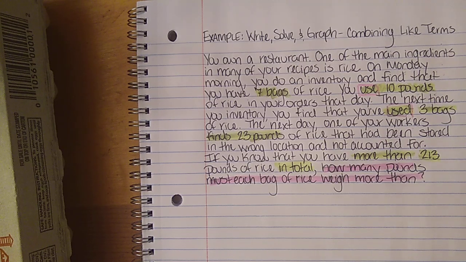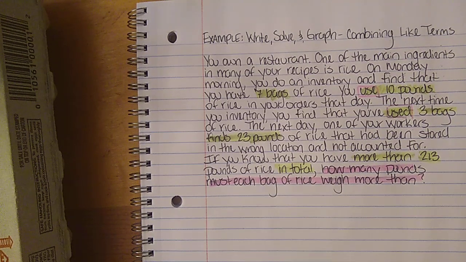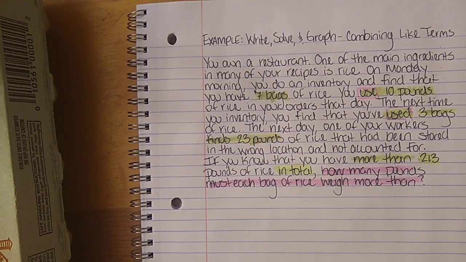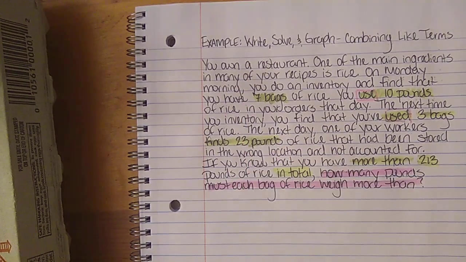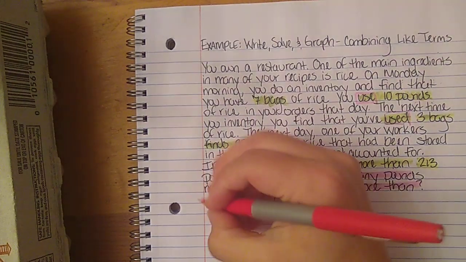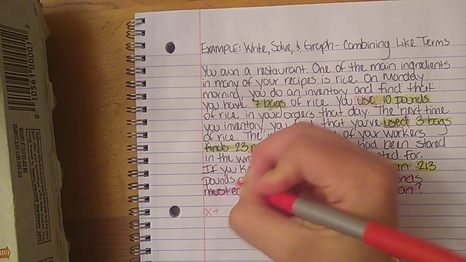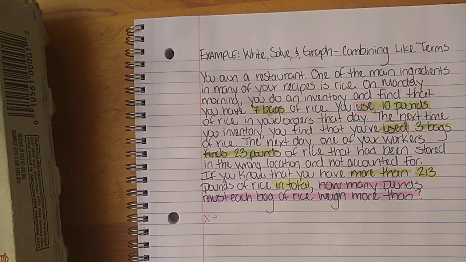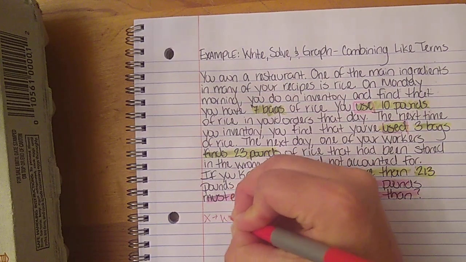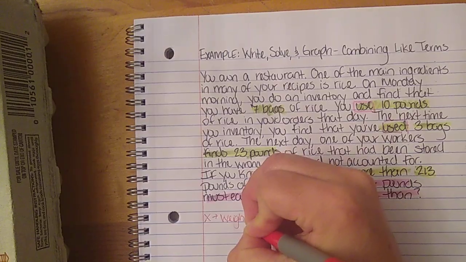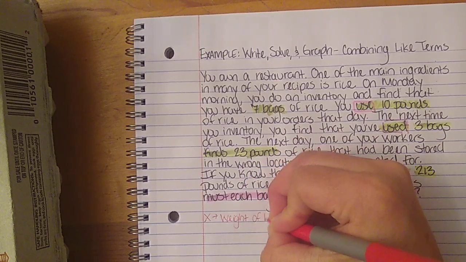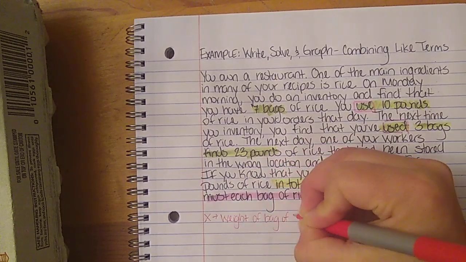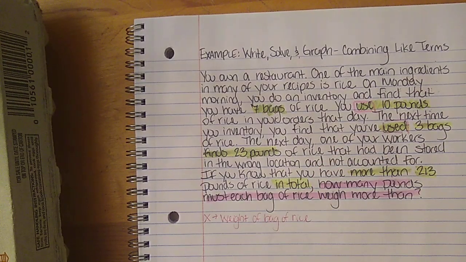So let's write down what we know. We'll start with what we're looking for. How many pounds does each bag weigh? So x stands for ostensibly the weight of the bag of rice. Now, that weight can change, so it's not the exact weight, it's just the range of weight that it could be, but just to keep ourselves nice and brief, we'll say weight of bag of rice. So of each bag of rice, how much could it weigh at minimum?